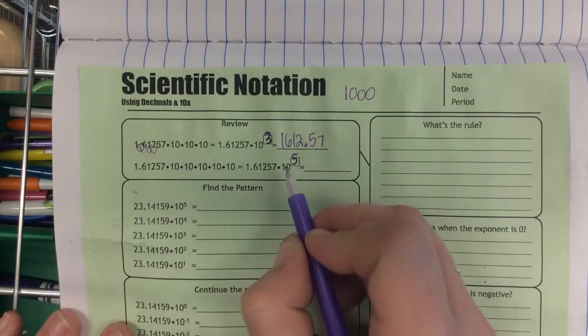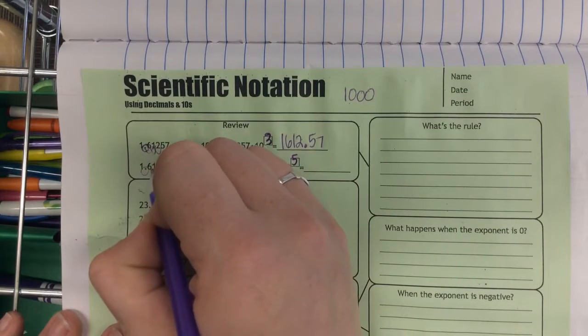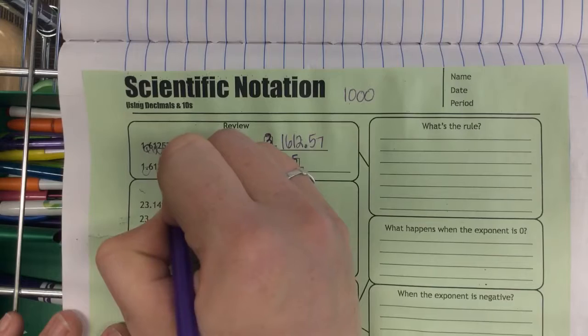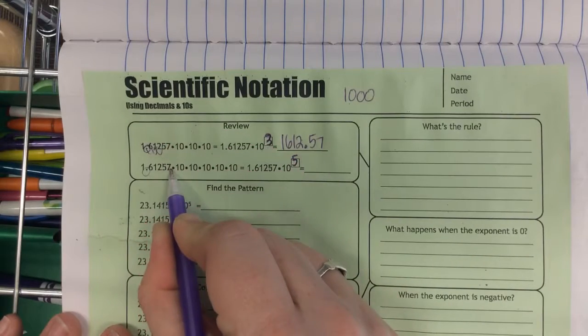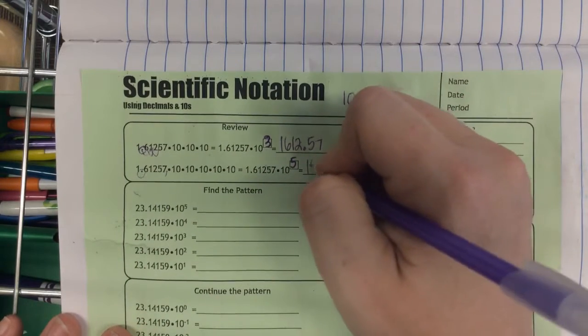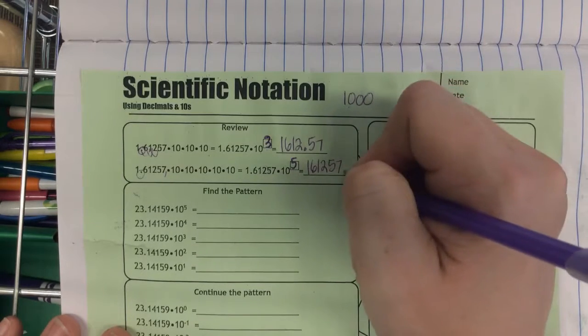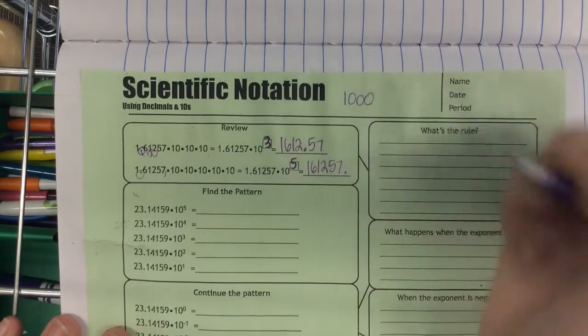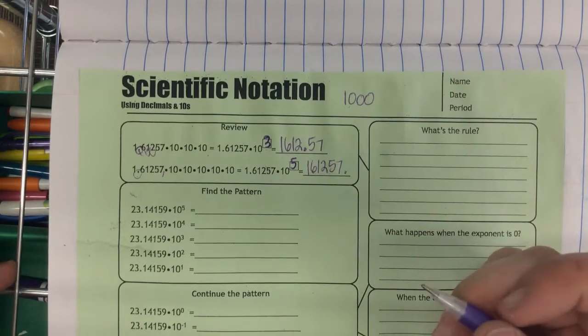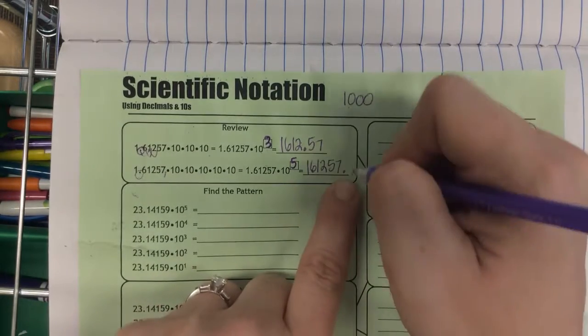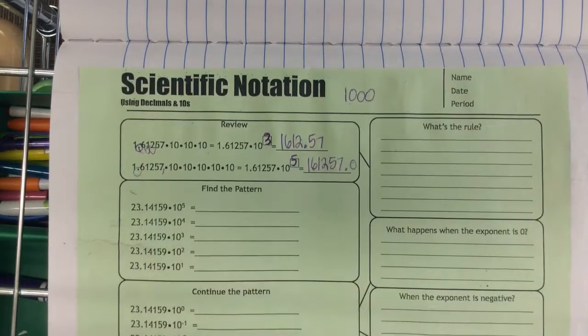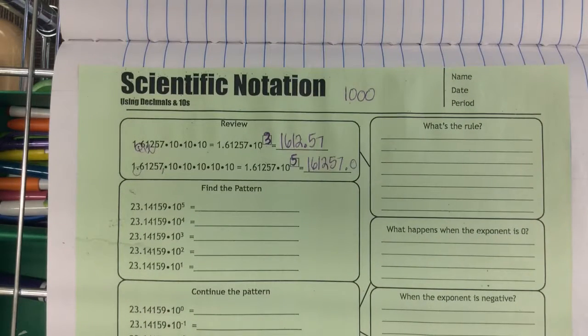And it's a positive 5, so I move 1, 2, 3, 4, 5. 1, 6, 1, 2, 5, 7. I don't really need it, but I'm going to put it there, right? You typically want something behind it, so I could put a 0.0. Does that affect the number? No. It's a whole number now.